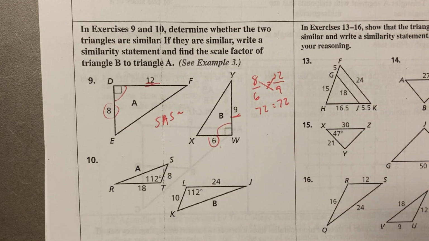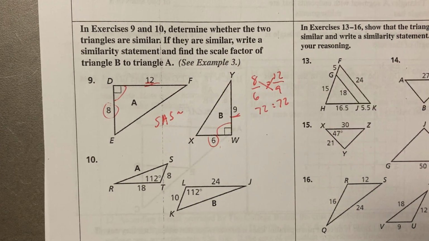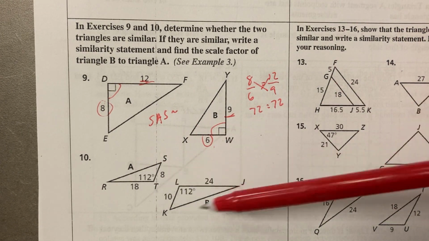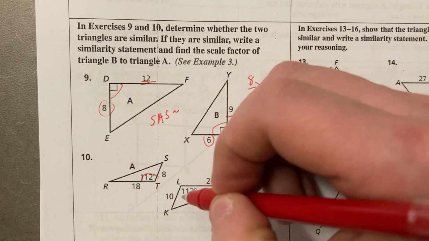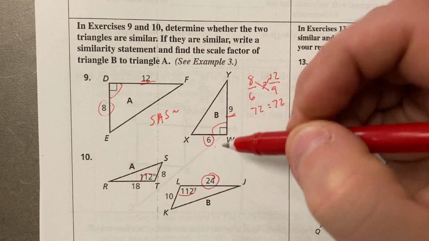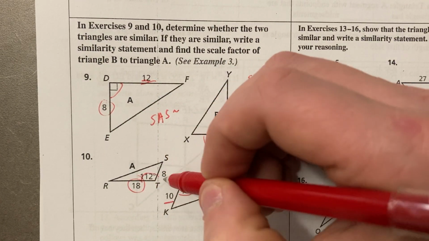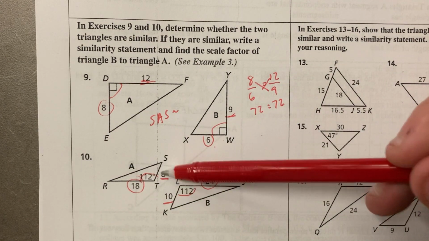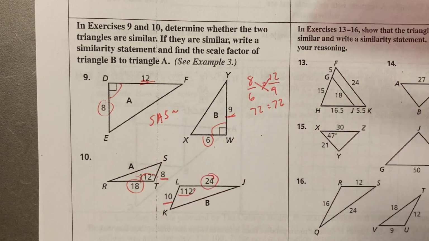Remember, there's 3 ways to show similar with triangles. It's angle, angle, side, angle, side, and side, side, side. So you have to do the same thing here. Check and see if the shapes, we definitely have an angle, but are these proportional? Can you make a proportion with 8 over 10 and 18 over 24?